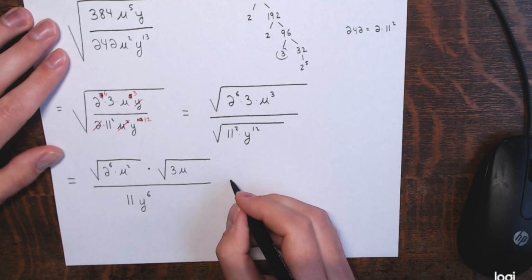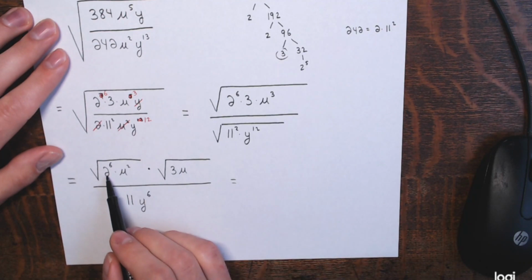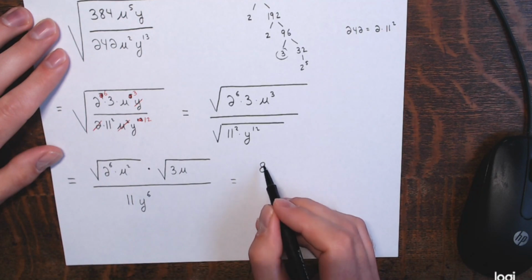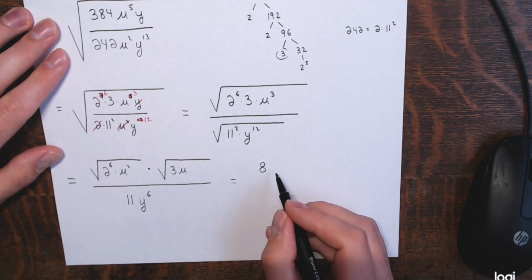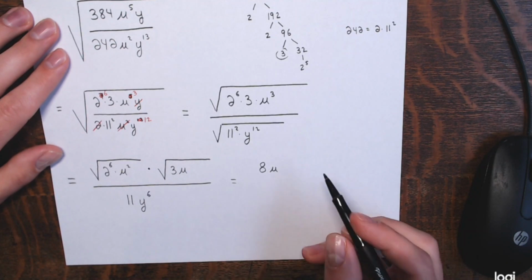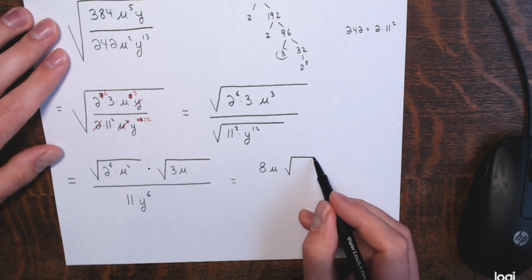And then after simplifying completely, the square root of 2 to the 6th would be 2 to the 3rd, which is 8. The square root of u squared would be u. Again, technically it should be the absolute value of u, but they're telling us to assume all the variables are positive, so I don't need the absolute value. Times the square root of 3u.